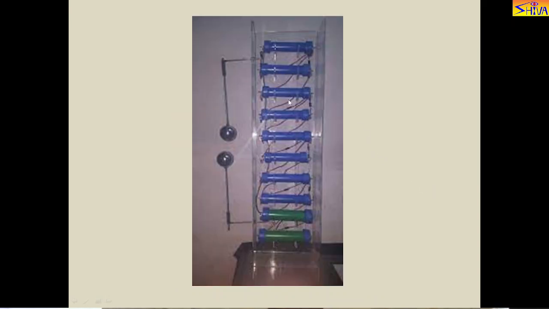This is also a voltage multiplier circuit. These are the diodes 1, 2, 3, 4, 5, 6, 7, 8, 9, 10. So it is 5 stage. Capacitors are on the other side, and this is the sphere gap arrangement to measure the output high voltage.